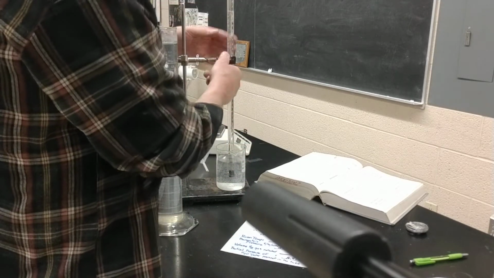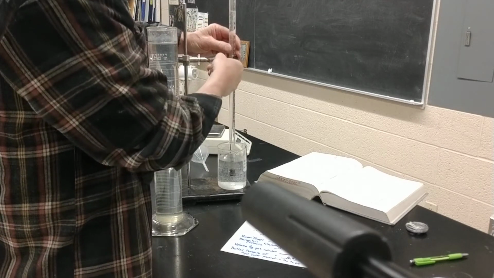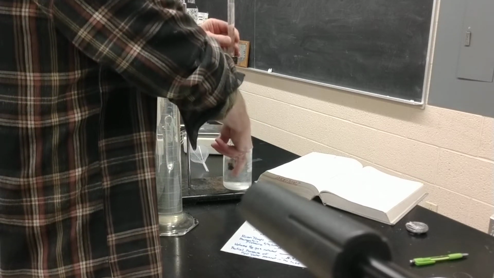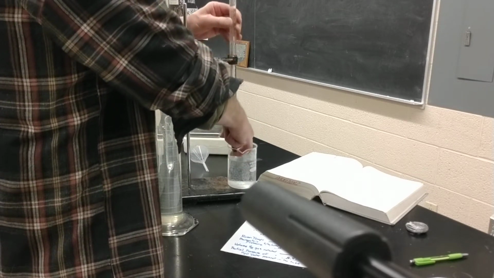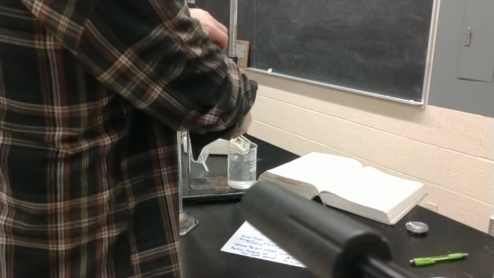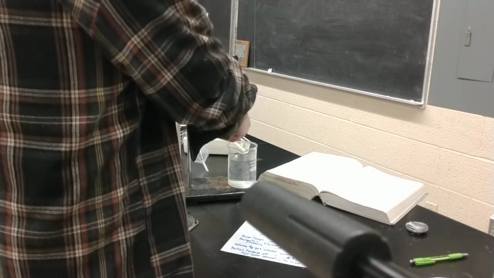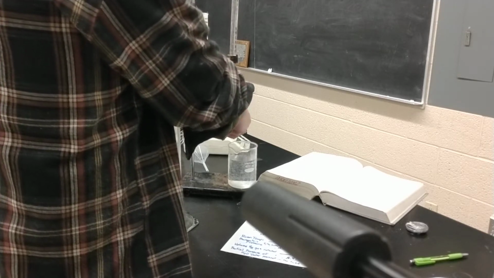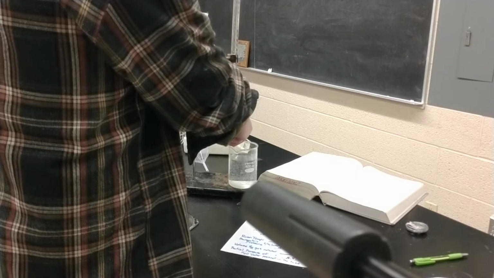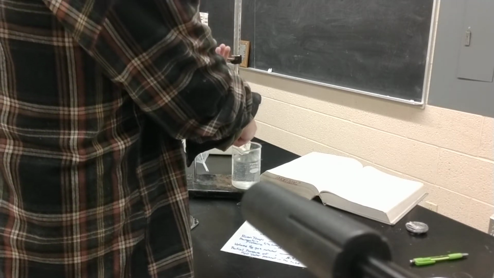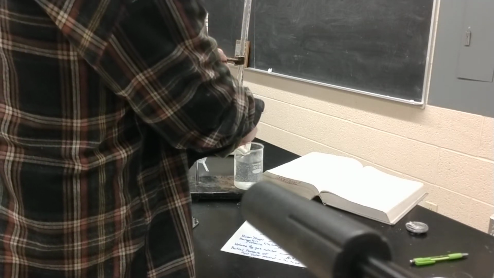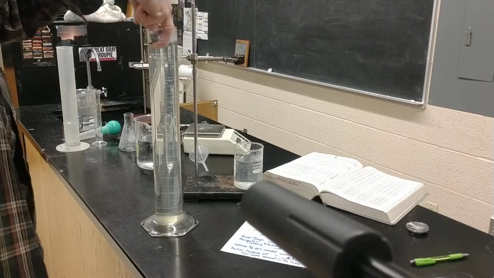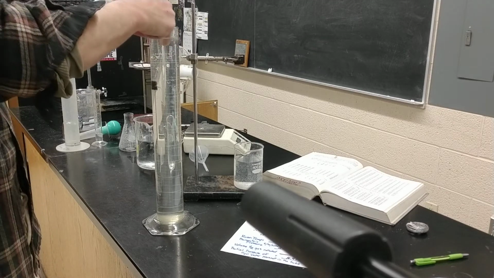So what I need to do is loosen this up so I can pull it out of there. I need to pull it up so I can reach my finger in it because I don't want any atmospheric air getting in there. And I will take the clamp off a little bit further, keeping my finger over the top. And then I'm going to stick it in, keeping my finger underneath so no air gets in there. And I don't see any bubbles going up.